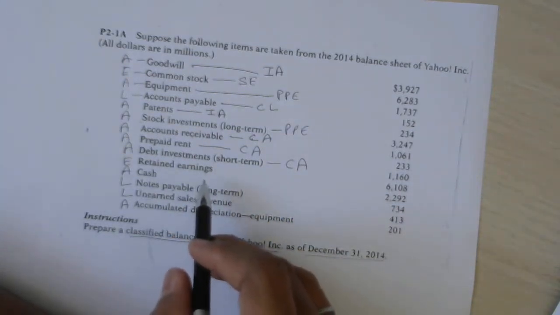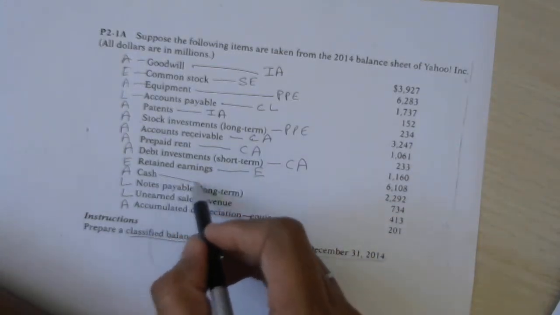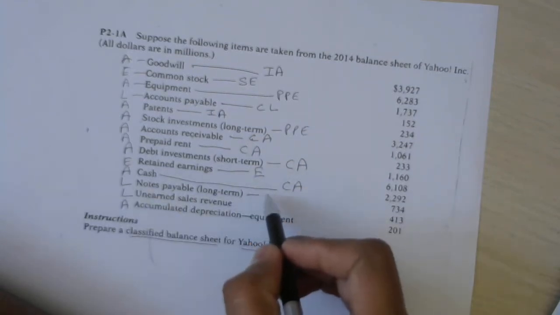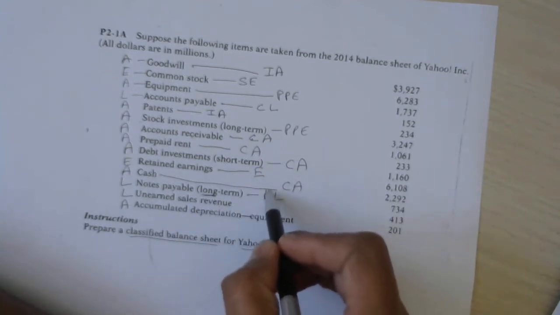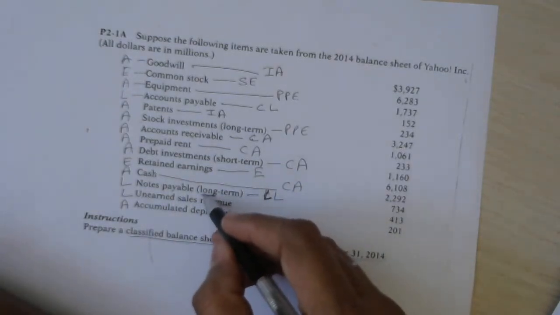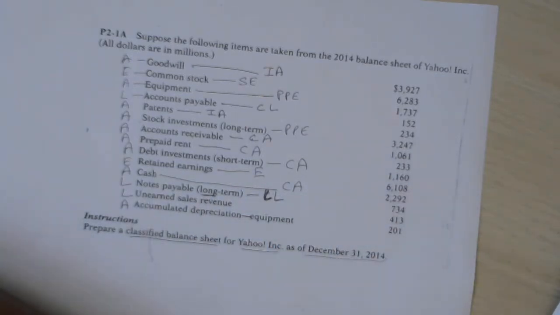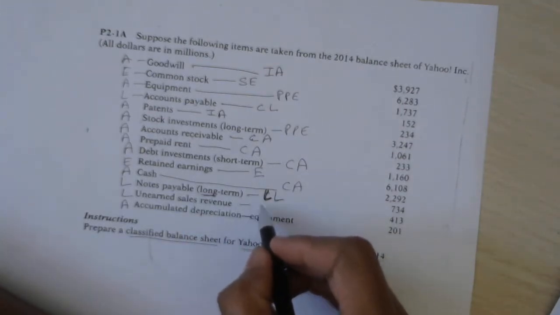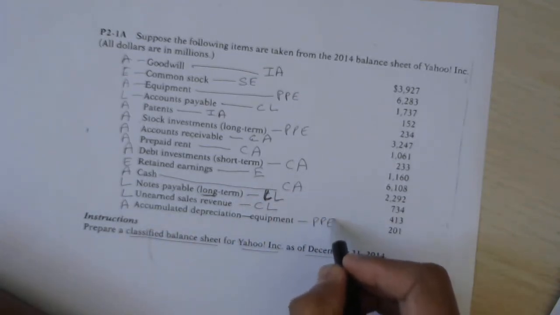Retained earnings, as you know, it is on the equity side, so E. Cash is also a current asset. Notes payable, it's a liability, but it's a short-term liability, current liability. I'm sorry, here they mentioned long-term, so it is a long-term. See, normally the notes payable will be either short-term or long-term. Since here they mentioned long-term, it has to be LL. Then unearned sales revenue. So this is a revenue that you are yet to earn. So that is again a current liability, CL. Accumulated depreciation also comes under PPE.